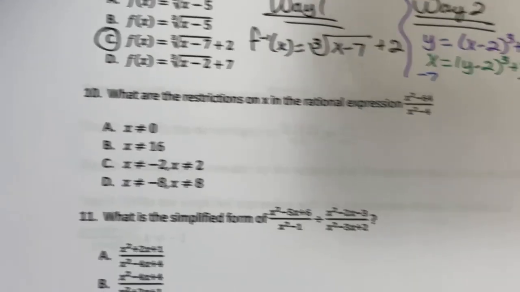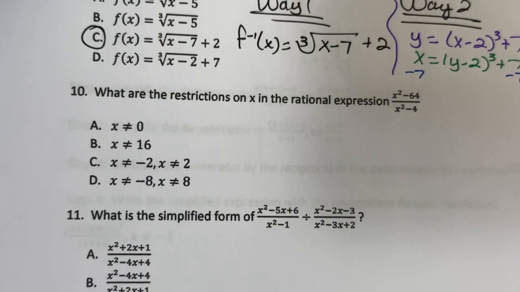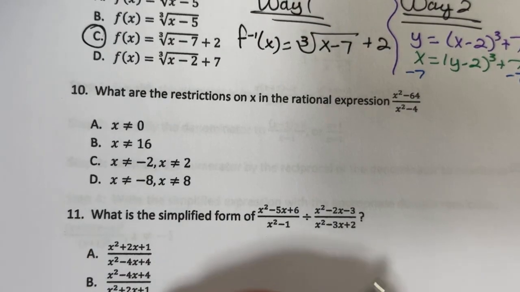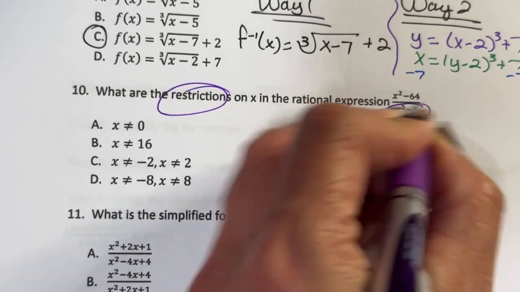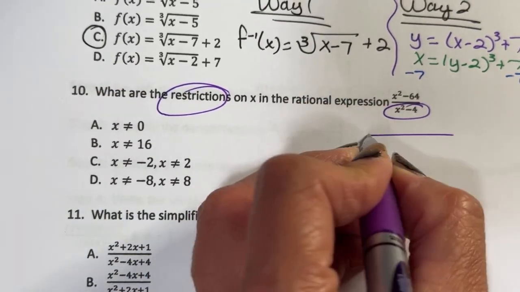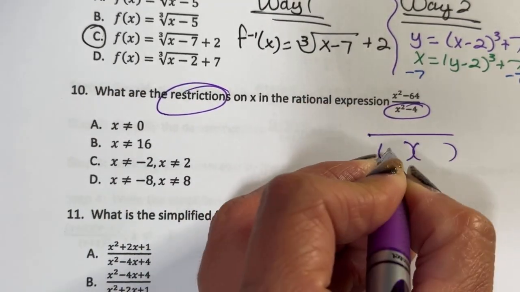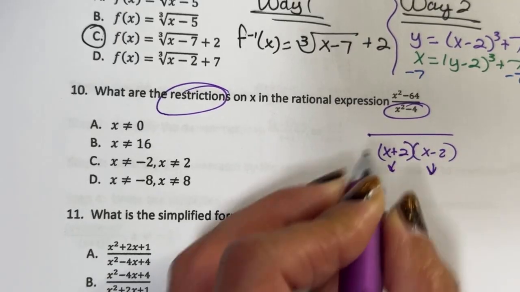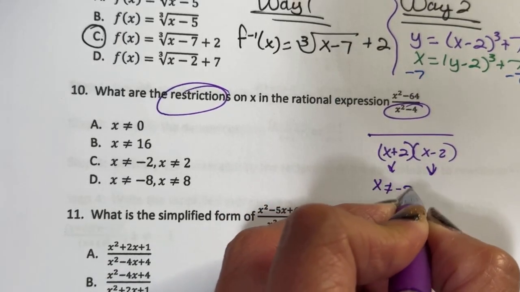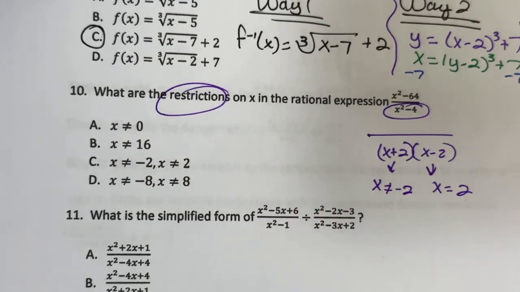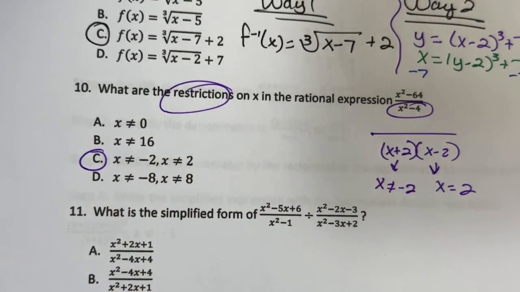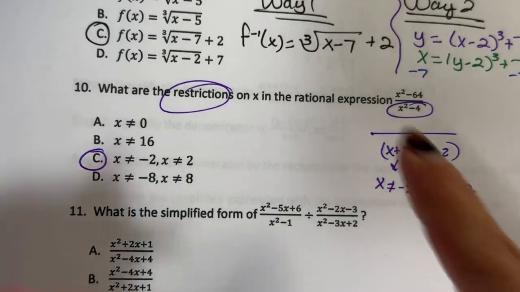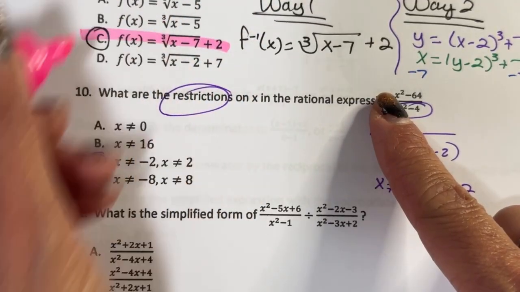All right, number 10 says, what are the restrictions on x in the rational expression? That means all we have to look at is the denominator. Well, in the denominator, x squared minus 4 would factor down to (x plus 2)(x minus 2), which means the restrictions are x can't equal negative 2, and x can't equal positive 2. So C. Oops, I forgot to highlight that one.